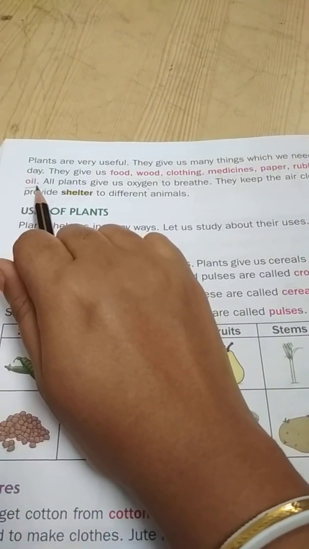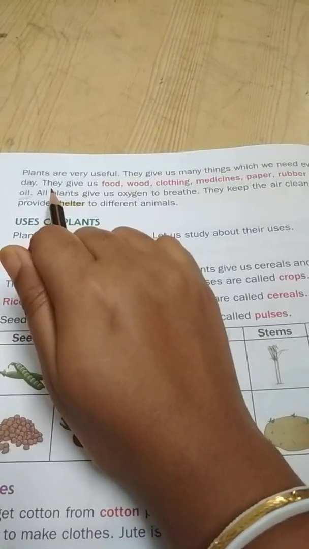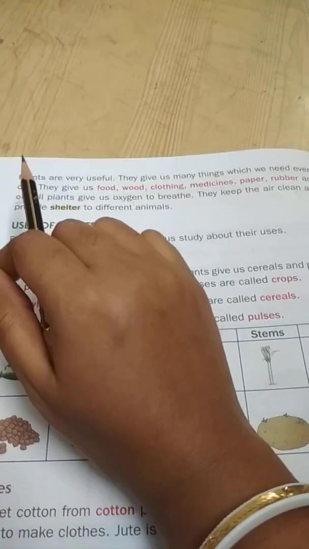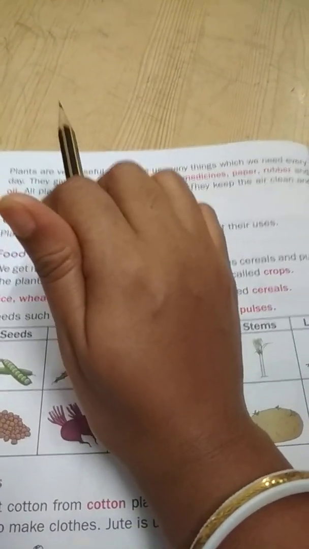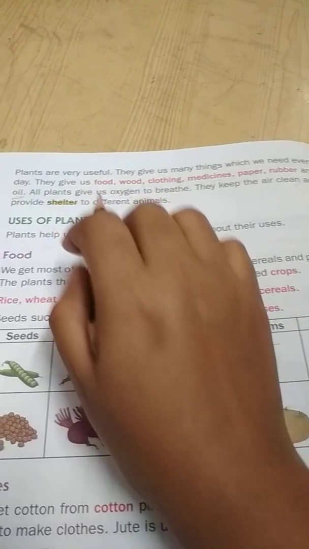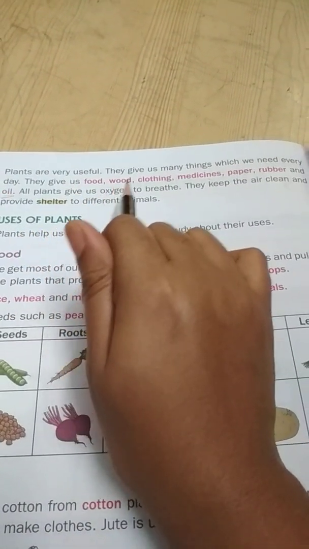Then oil. The oil we use for making food, like mustard oil, we get from mustard seed, and mustard seed grows in a plant. Then olive oil, this also grows in a plant. So these are all the things that we get from the plants.